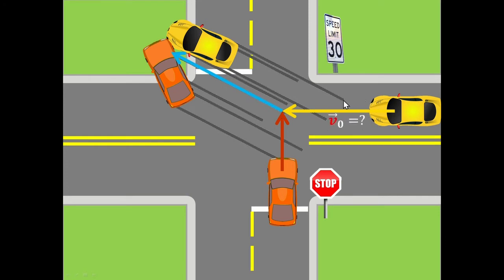What we really want to do is figure out how fast this car was going. Because clearly, if this car had a stop sign and this one didn't, this car would be at fault if there weren't mitigating factors. For example, if this car had excessive speed, then this driver may not be as at fault if this car was racing or something.